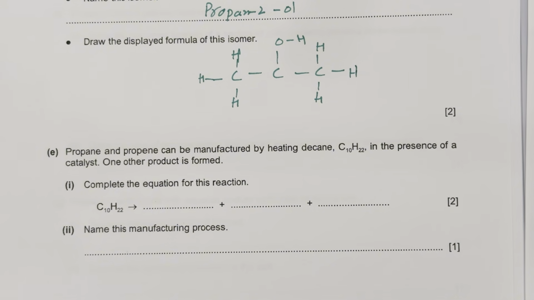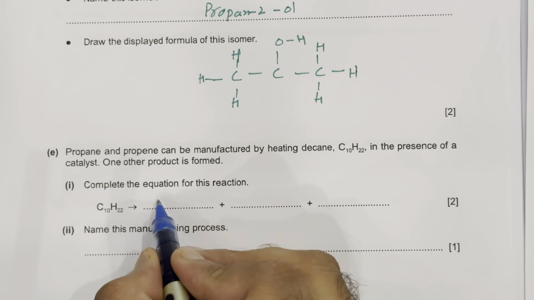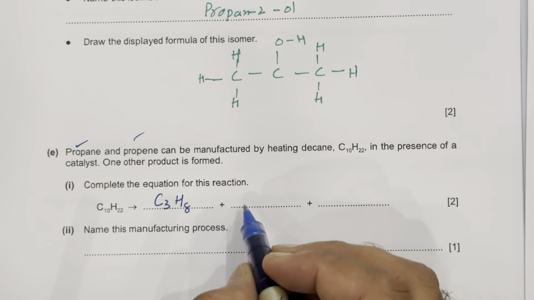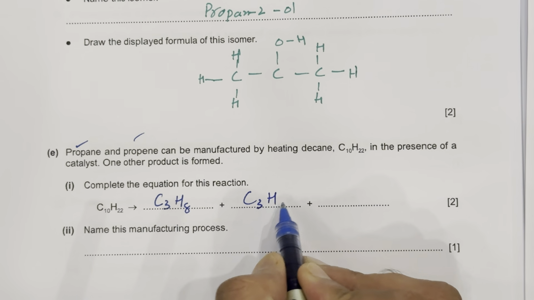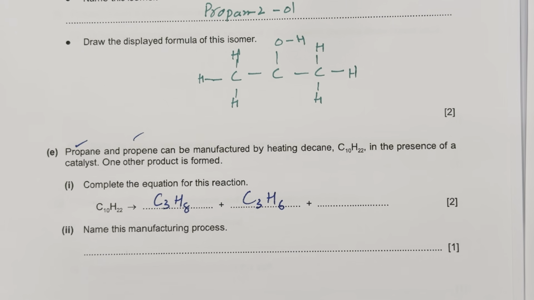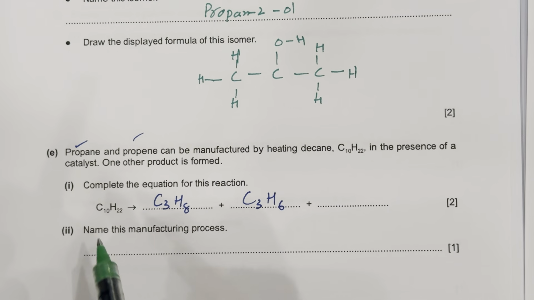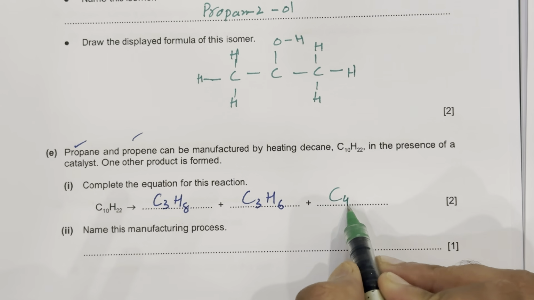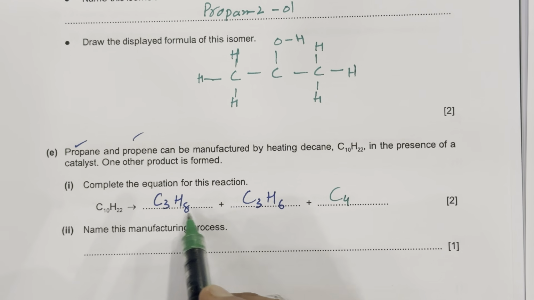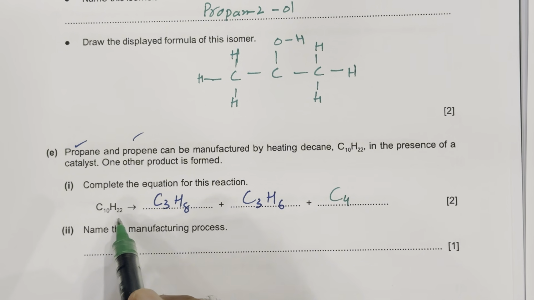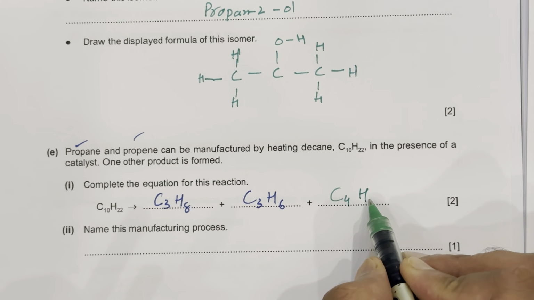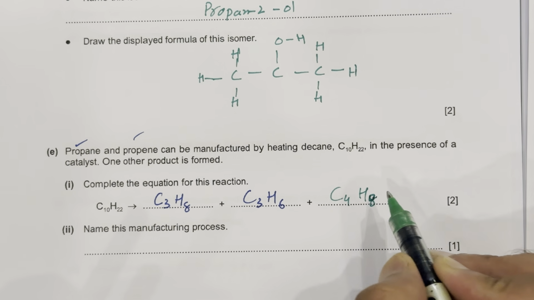We know that propane has a formula of C3H8, and propene has a formula of C3H6. Now we need to identify how many carbons are left. There are 10 carbons and 3 are covered here and 3 here, so 4 carbon atoms are left. And how many hydrogen atoms? 8 plus 6 is 14, and 22 minus 14 would be 8. So it will produce butene, C4H8.